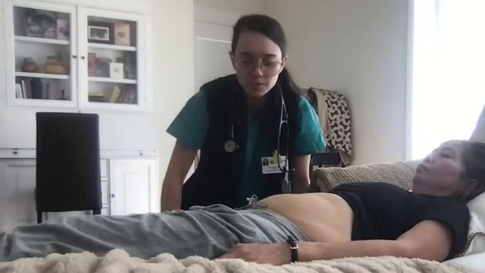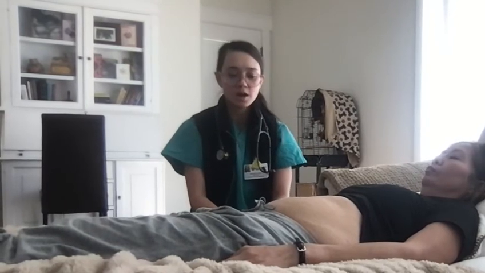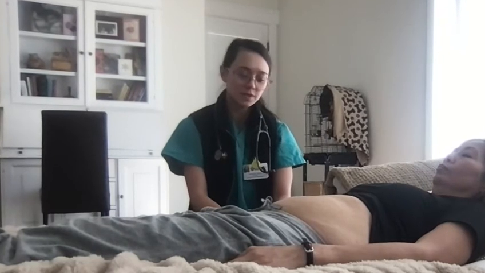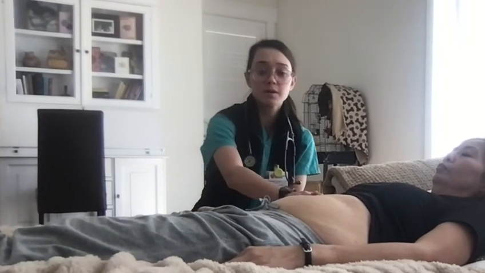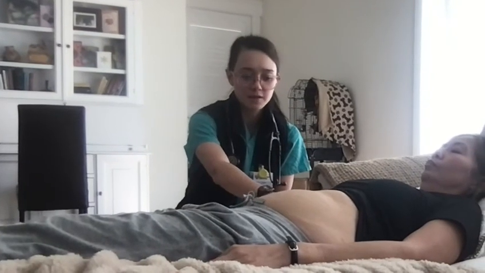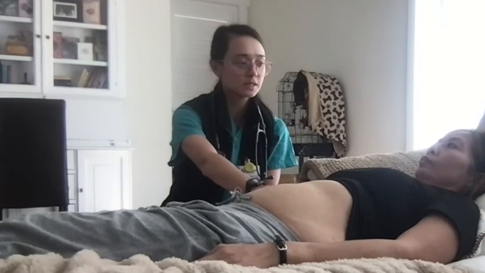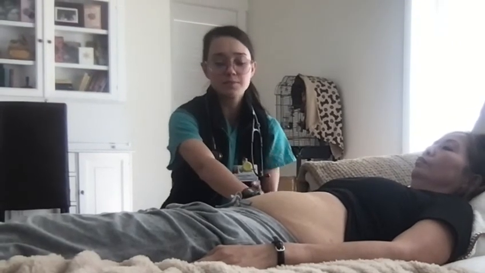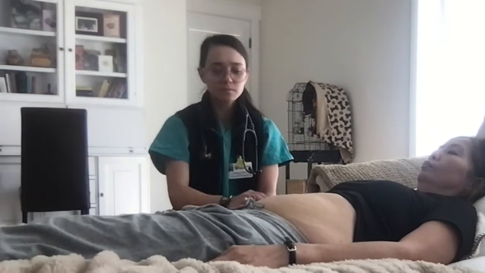There are a couple specialty tests that I can do to look for cholecystitis and also appendicitis. So first is deep palpation in the right upper quadrant. If I press here and have you take a nice deep breath in and release, if there is any cessation of breathing due to pain, it could indicate that there is gallbladder inflammation.